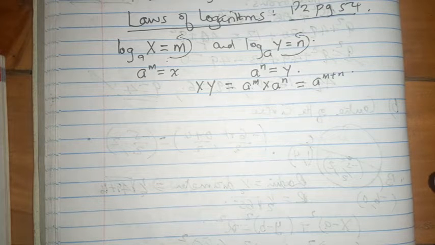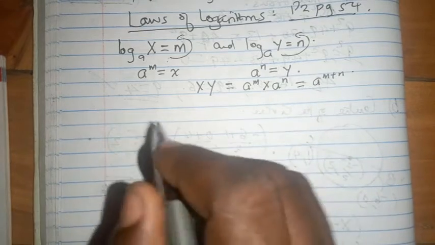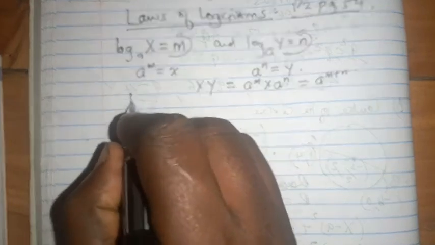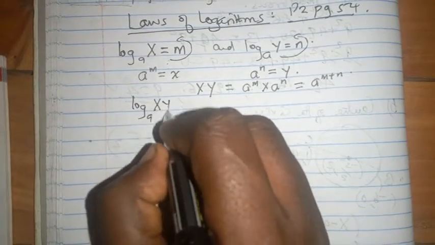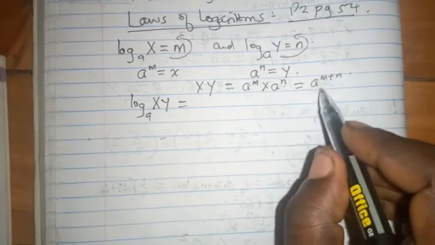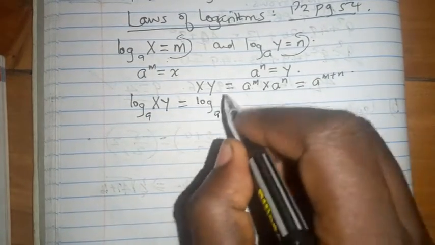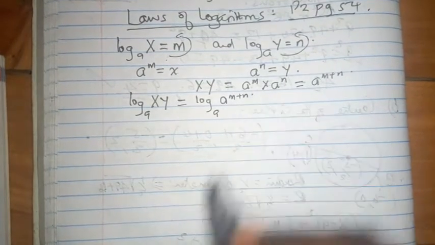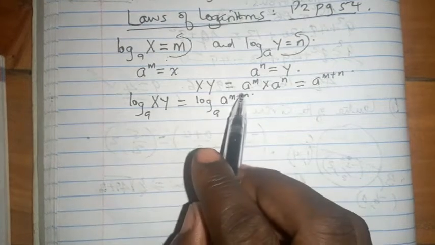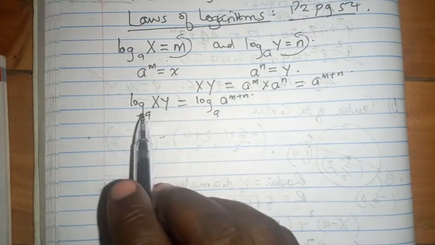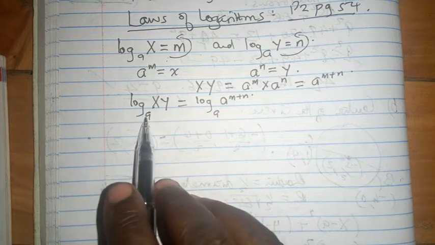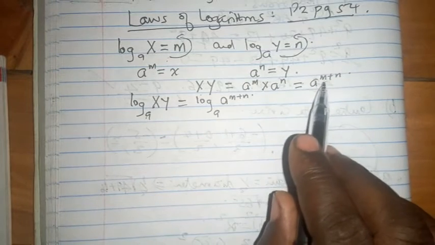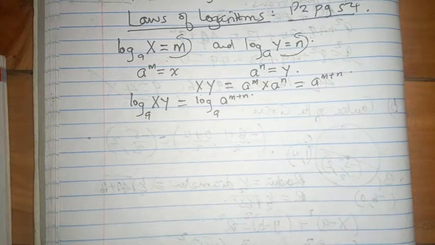It follows that if you apply the logarithm on both sides to base a, on the left hand side we find log to base a of xy. On the right hand side we find log to base a of a raised to power m plus n.